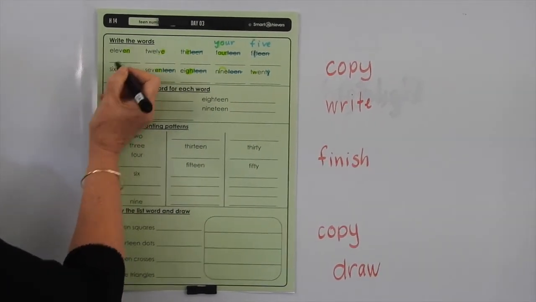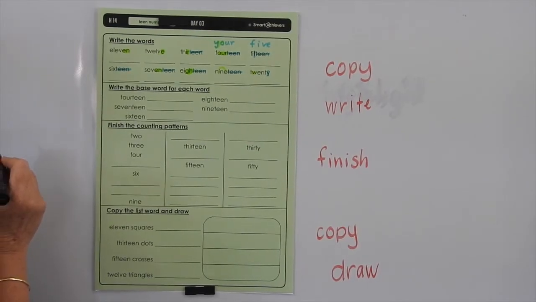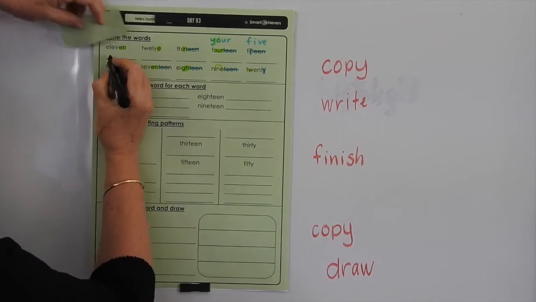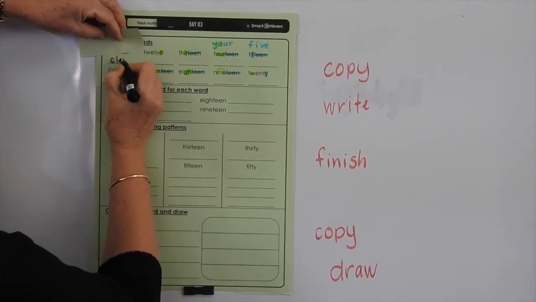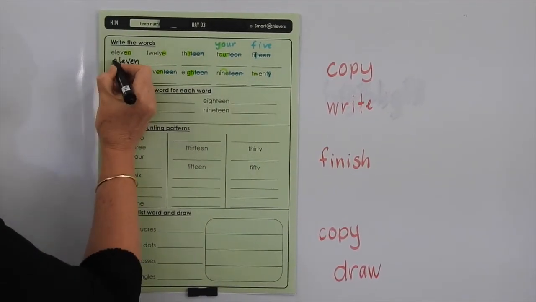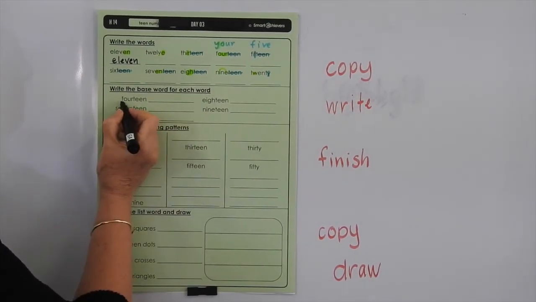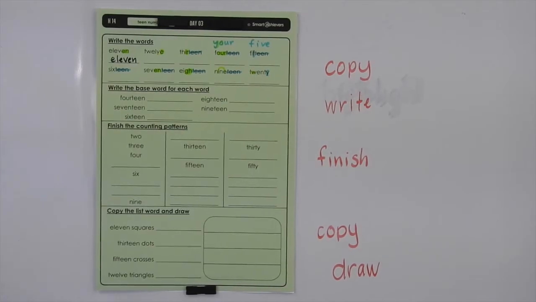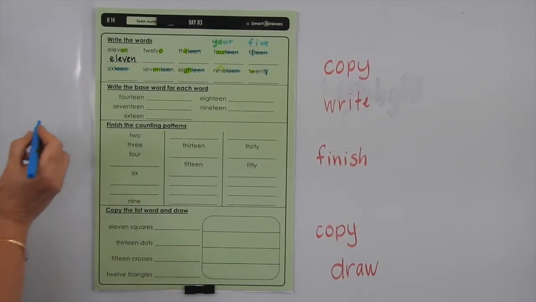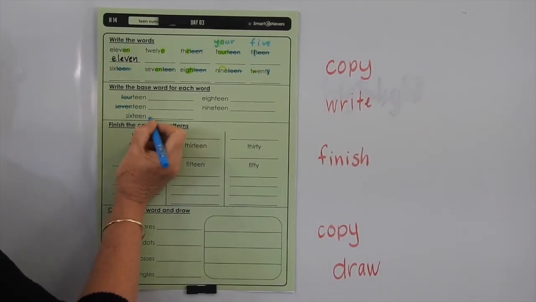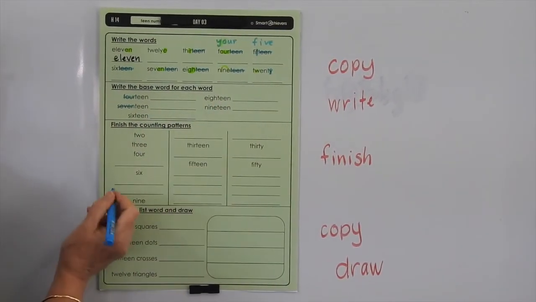11 might be easier to break it down into its syllables. ELEVEN, and cover it and write it. On the next bit here, it says write the base word for each of these. So the base word would be, I'll just highlight it for you, you might like to highlight it too, the 4, the 7. You can highlight those base words and then write them on the lines.